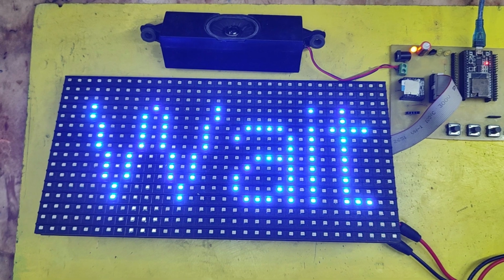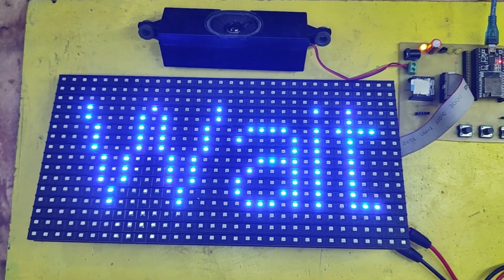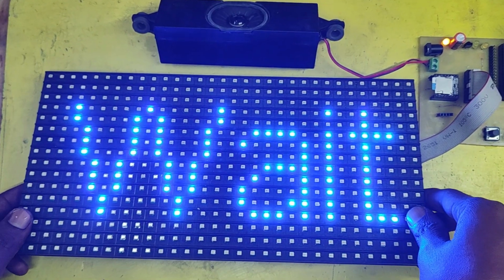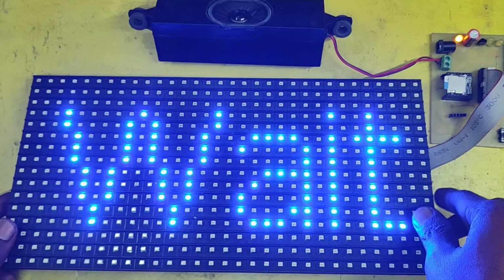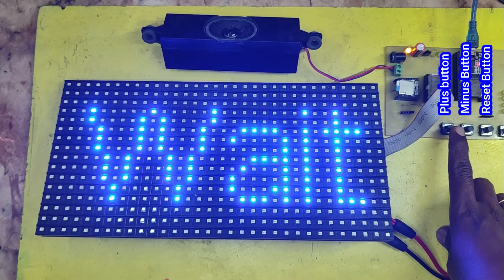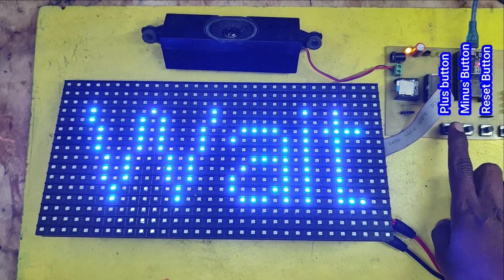In my previous project I created an ESP32 token system with a P10 single color panel without voice. But here I came with a token system with voice alert using a DF Mini Player. If you press the plus or minus button, the token number will be called with voice alert.